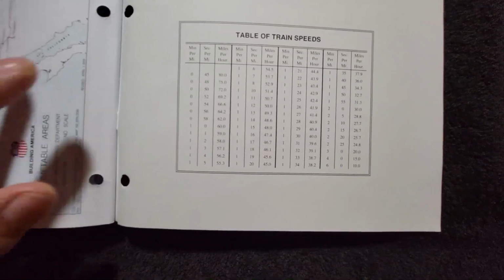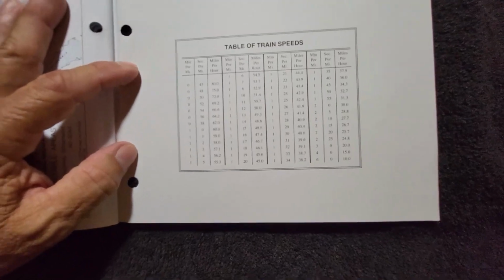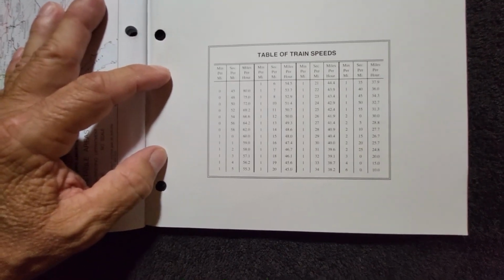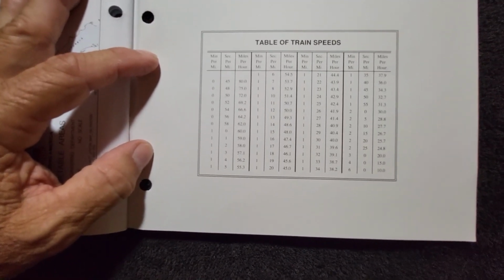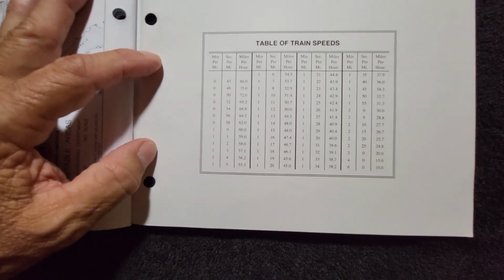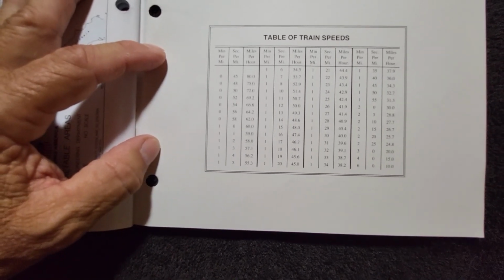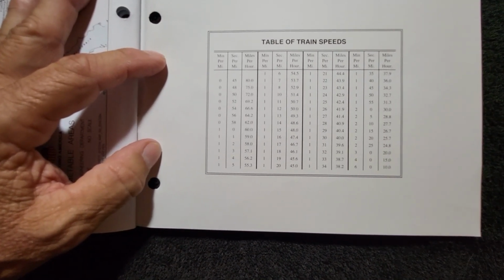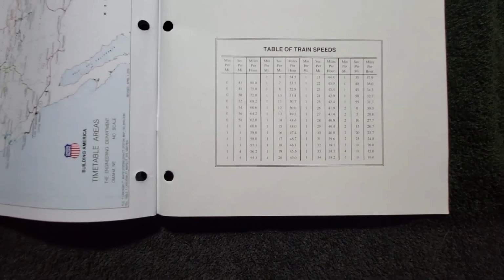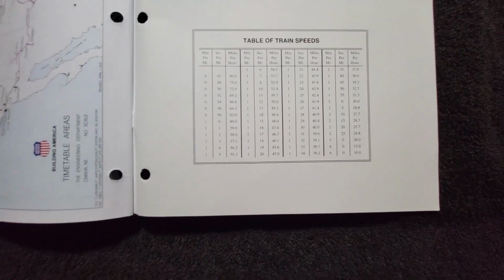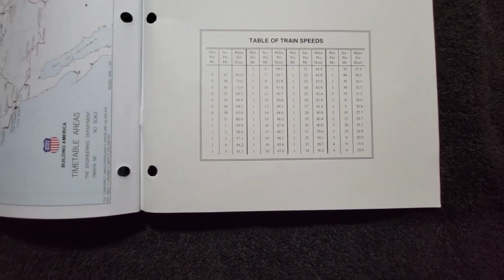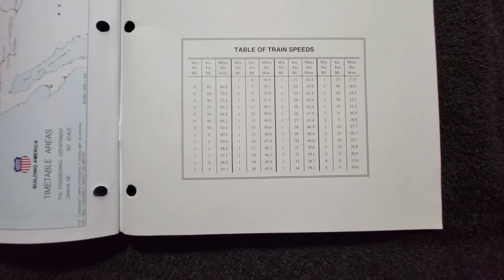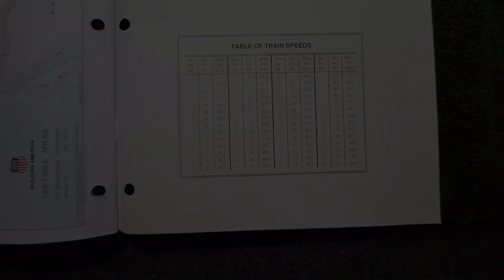And then down here, table of train speeds, and this essentially tells you how long it takes you to go a certain distance at a certain speed, how many minutes per mile, seconds per mile. It gets down to that time. And this is another thing that trainmen use to determine how long it's going to take them to get somewhere.